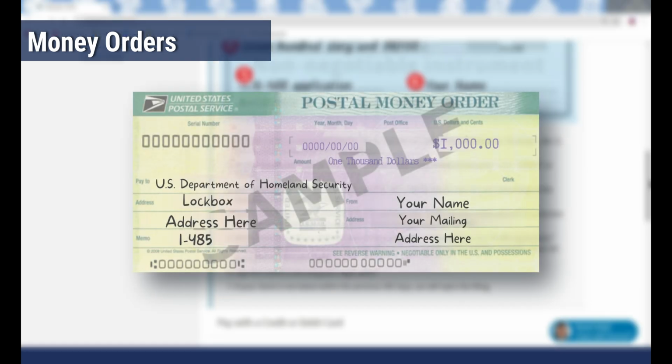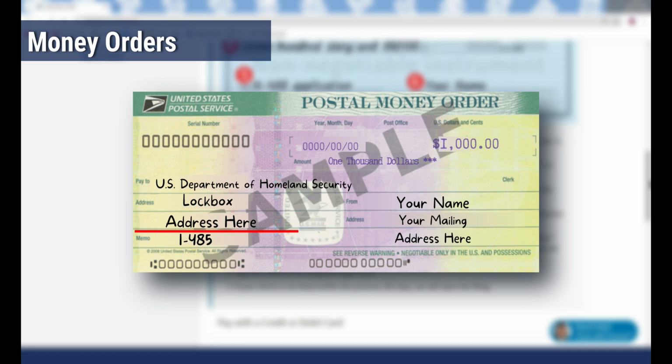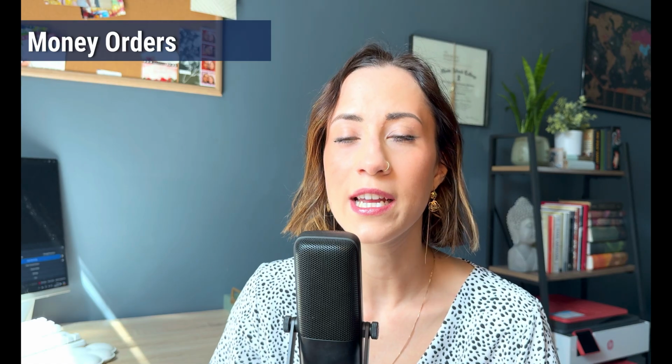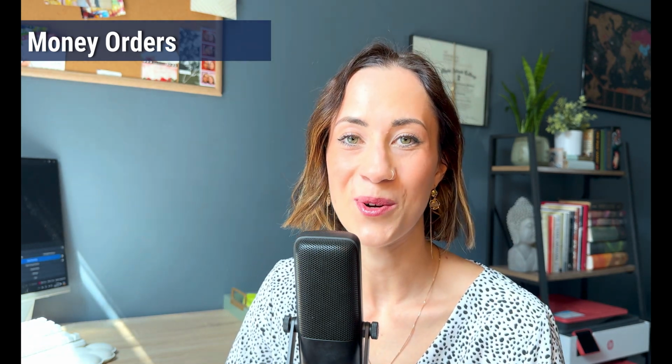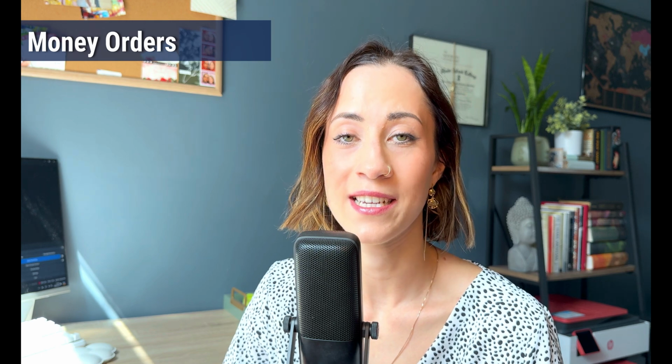Some money orders will also request you to provide the address of the person or company you are paying to, and in that case, you will provide the address of the lockbox facility where you will be sending out your applications. Please make sure to not abbreviate the name of the payee, which means do not write USCIS, do not write DHS. You must specifically spell out U.S. Department of Homeland Security. The great thing about money orders is that the fee to obtain a money order is typically very small. Secondly, please make sure that you do not sign the money order on the back, as it will invalidate your money order.